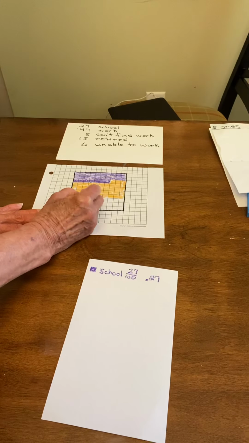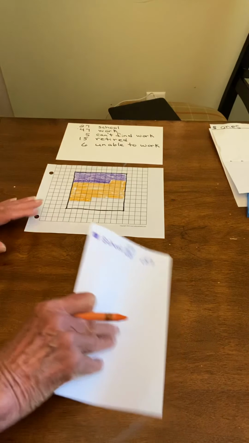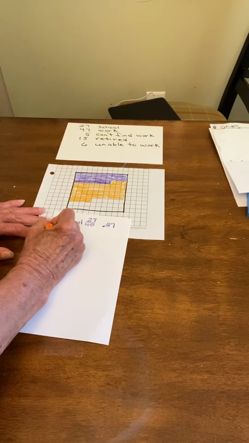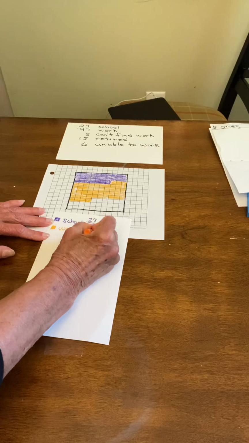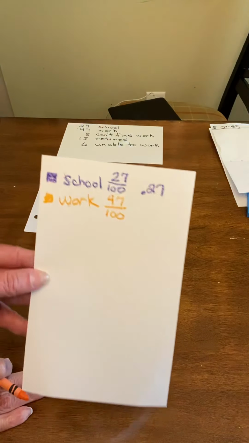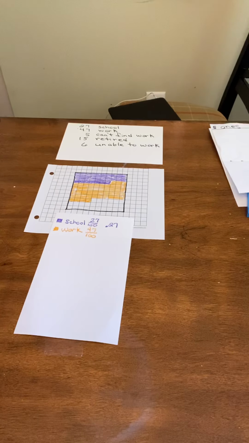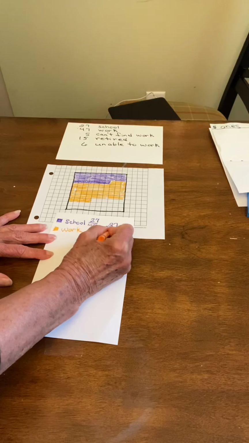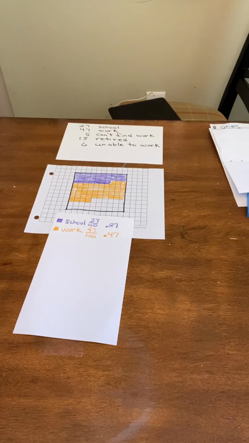Oh my goodness, when I look at that 47, I think, man, 47 hundredths. These are my workers in the orange. 47 of the 100, 47 hundredths. 47 hundredths work. Now, I'm thinking to myself, oh my goodness, that's almost half. Almost half, because this is 47 hundredths. 50 out of 100 would be half. So that's almost half the people.